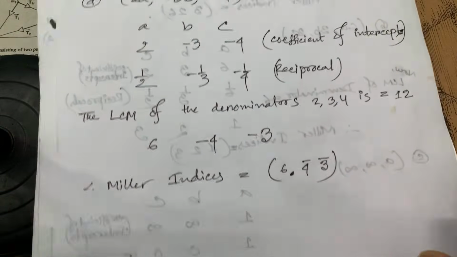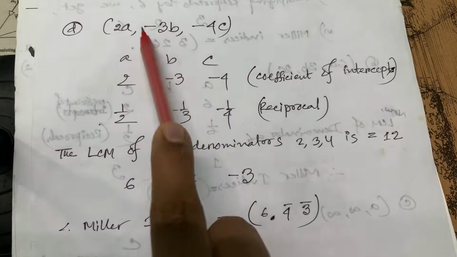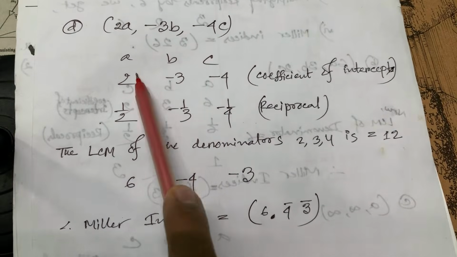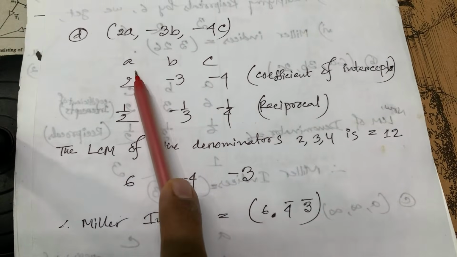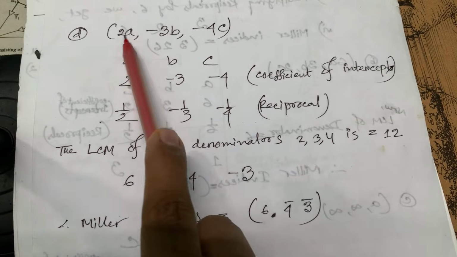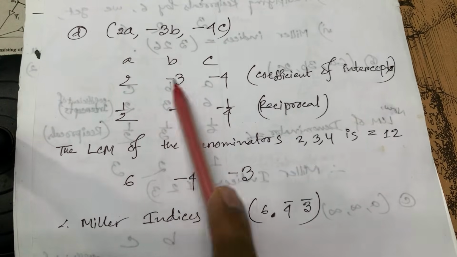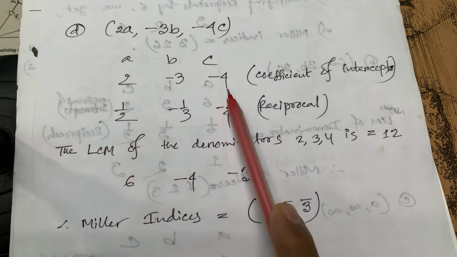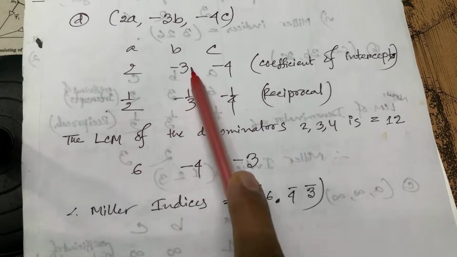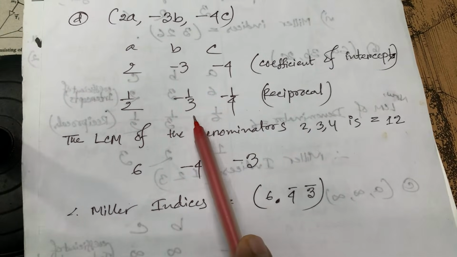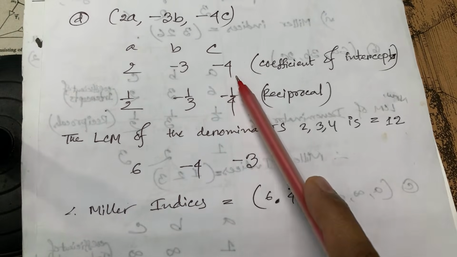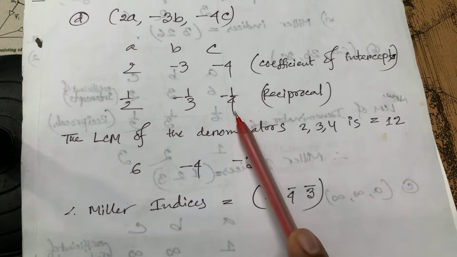So we have another problem, that is 2a minus 3b minus 4c. Now let's take the coefficient of these. Coefficient of a is 2, coefficient of b is minus 3, coefficient of c is minus 4. Now take the reciprocal of 2, half. Taking the reciprocal of minus 3 is minus 1 by 3. Taking the reciprocal of minus 4 will be minus 1 by 4.